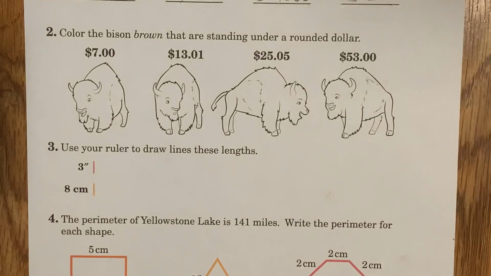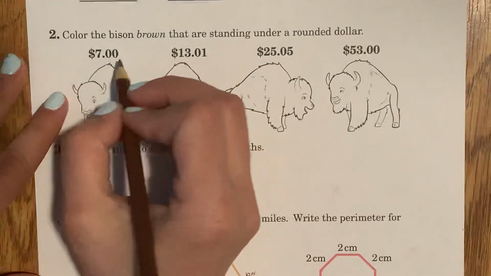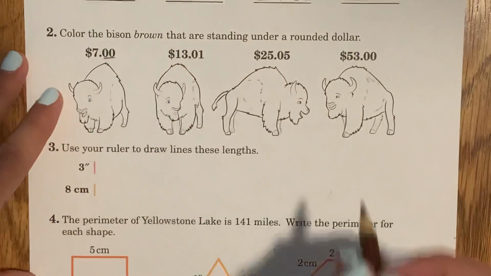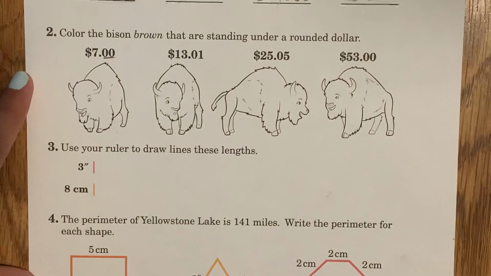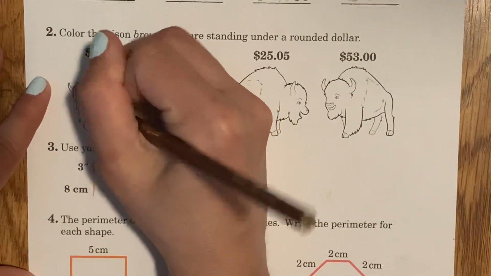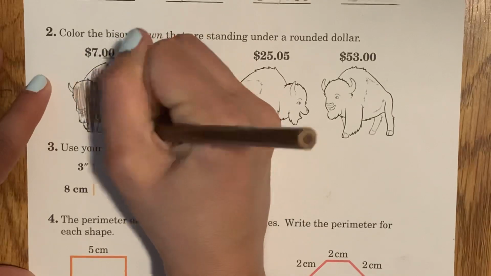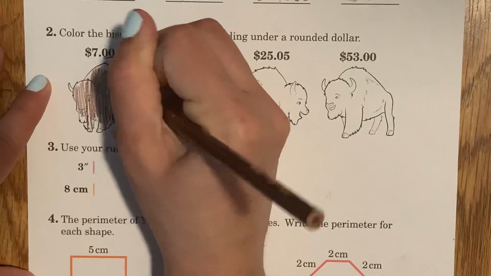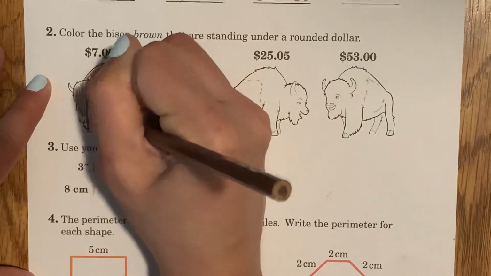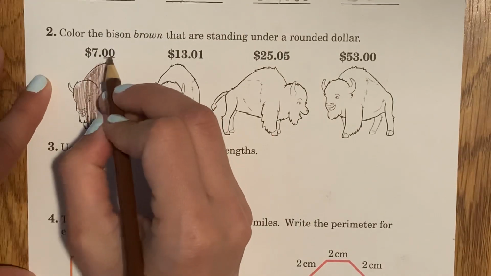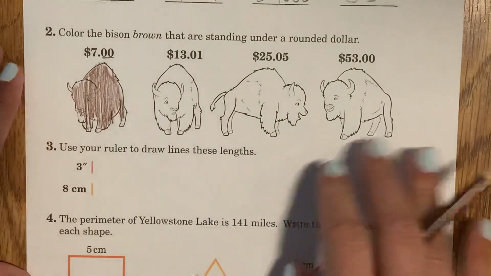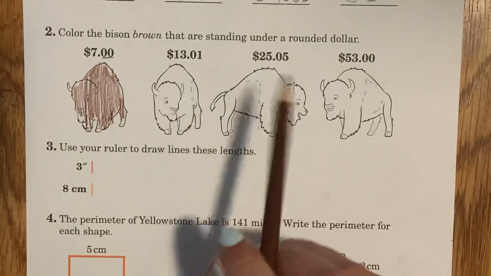Number 2, excuse me, color the bison brown that are standing under a rounded dollar. A rounded dollar means that it is rounded to equal a whole dollar. There are no cents after the decimal. So we're going to go ahead and color this bison for an example. See how it says $7. There's no cents, so we go ahead and color that one. Now go through and you be the guess.